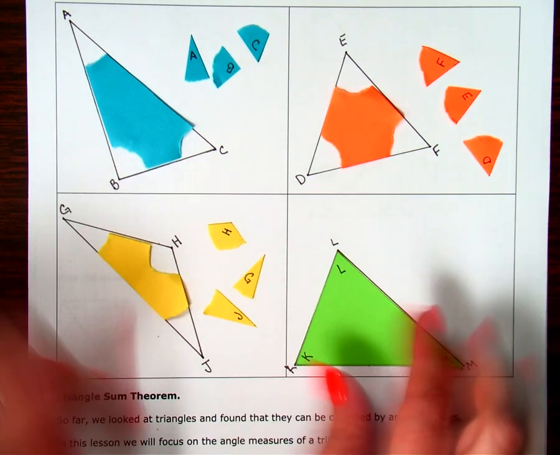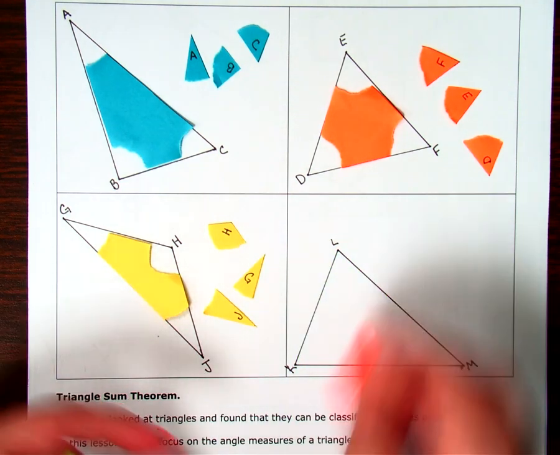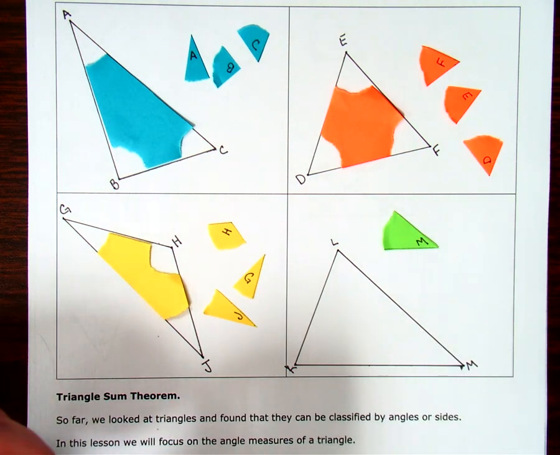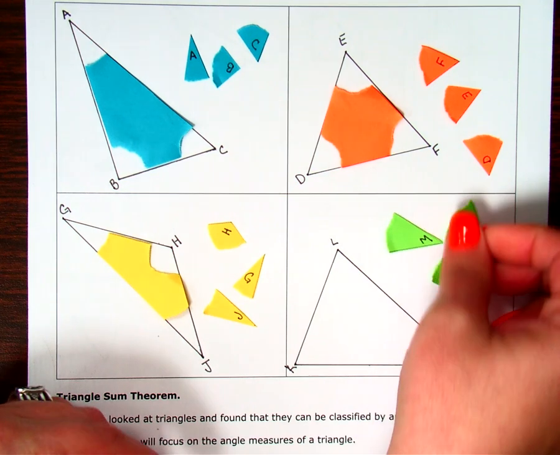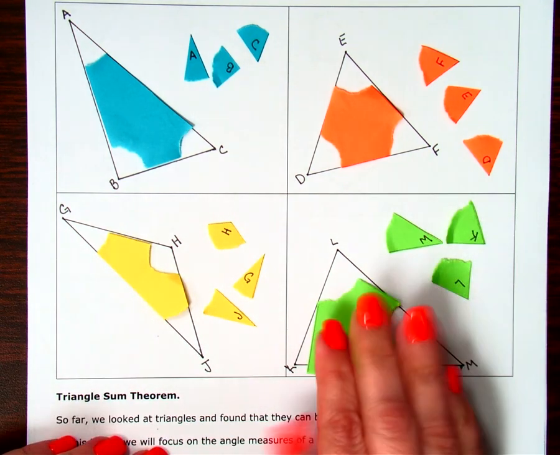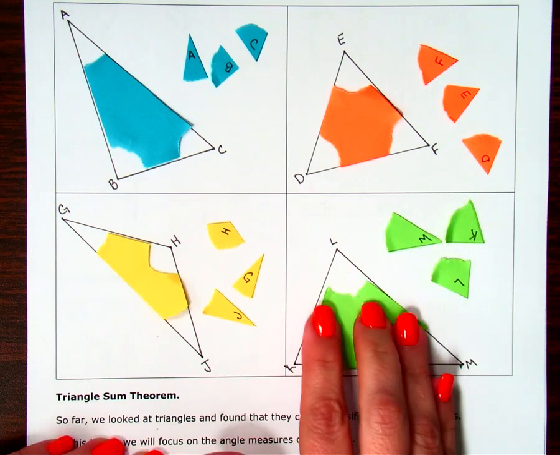Okay, and then my last triangle, KLM, I'm going to tear off its corners. Okay, oops, how was this? There we go.